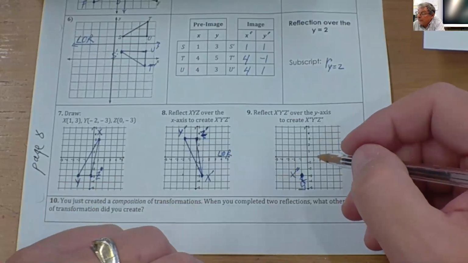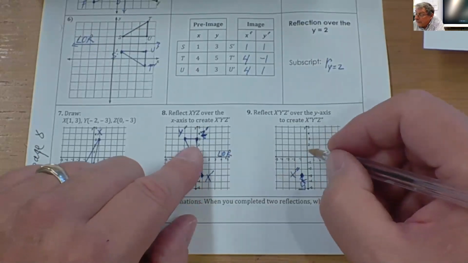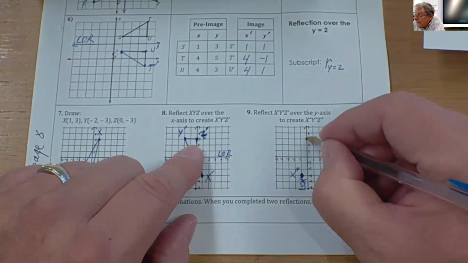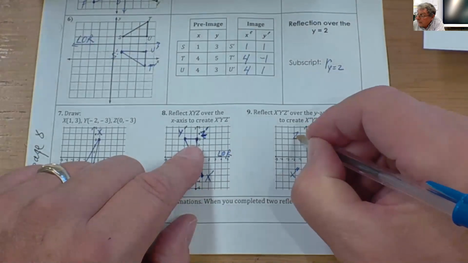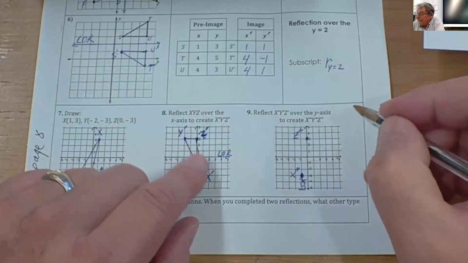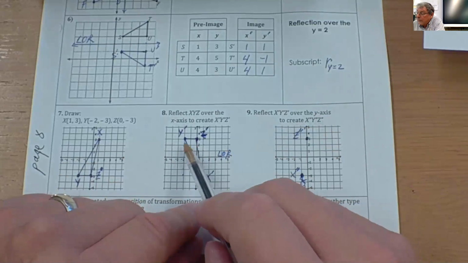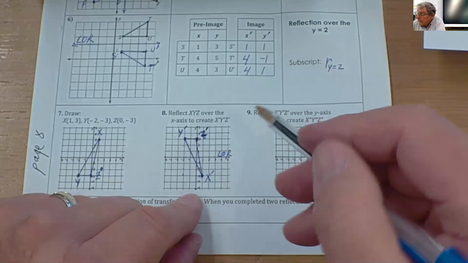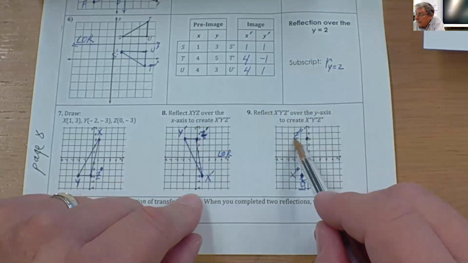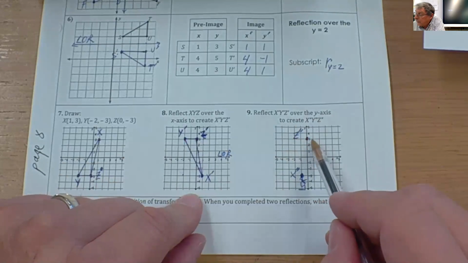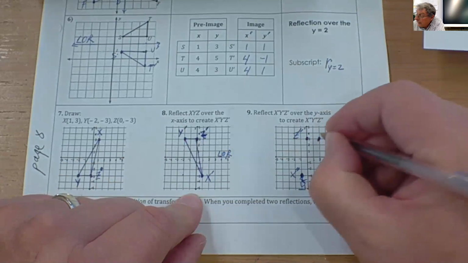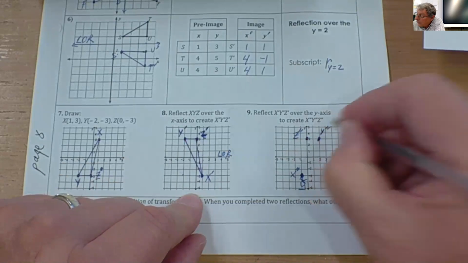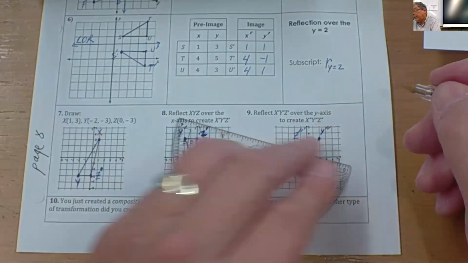Make sure that you don't label it the same because it's different. Z prime is right there at 0, 3, and it's on the line of reflection, so it stays there. So this would be Z double prime. Y is right now, it's right here. We go 1, 2 to the line of reflection, 1, 2 to the other side, and it goes there. And that would be, of course, Y double prime. And then you play dot to dot.